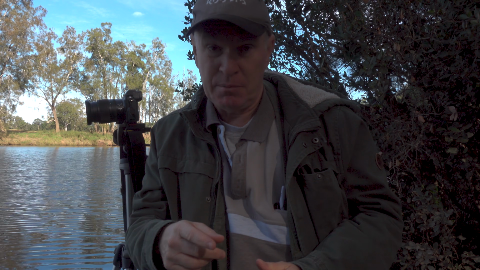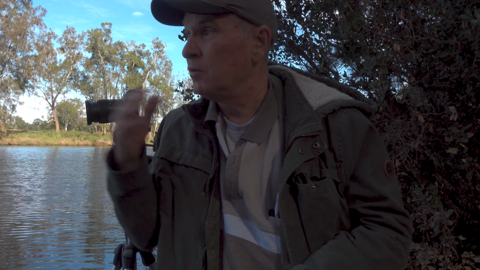Okay, so let's start with these photos. I'm going to spin this camera around so you can see what I'm looking at. Looking down the river, we'll shoot a few down towards the river bend, and then we'll shoot a few across the river.